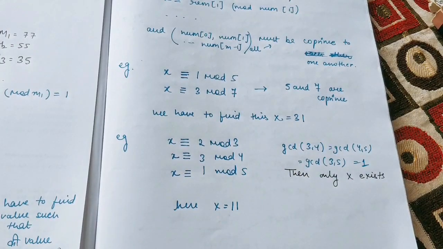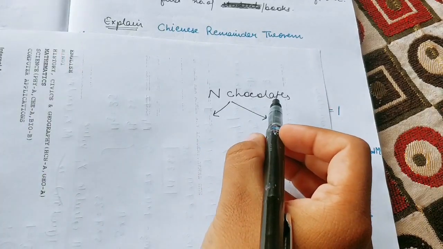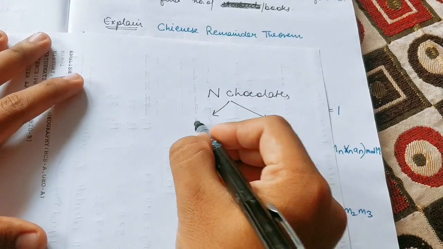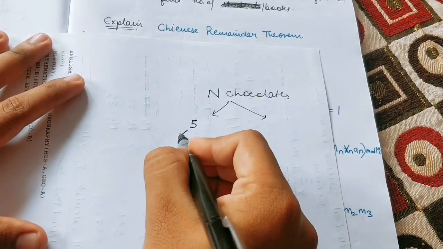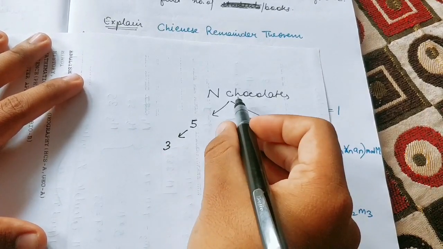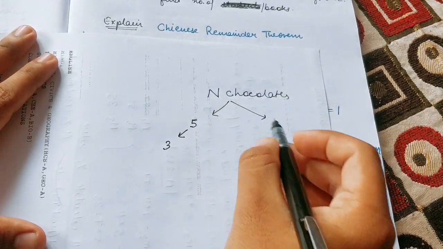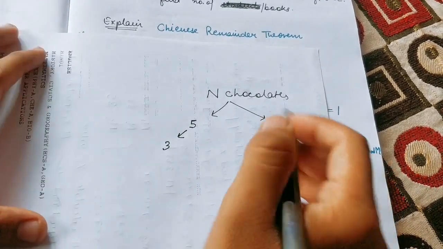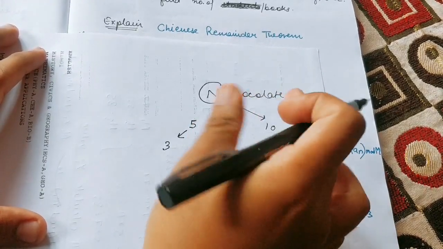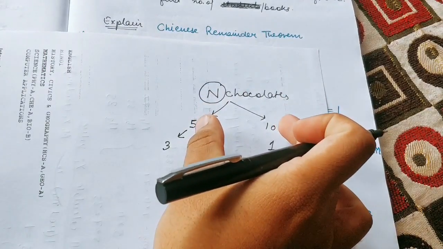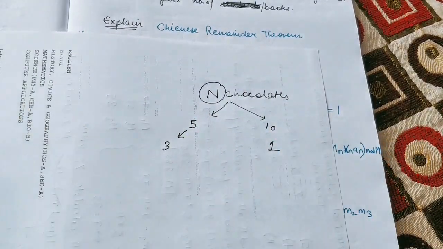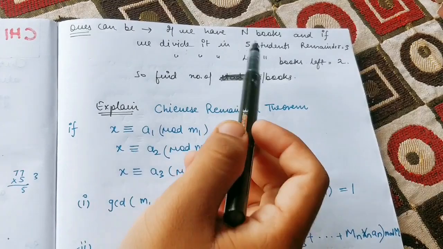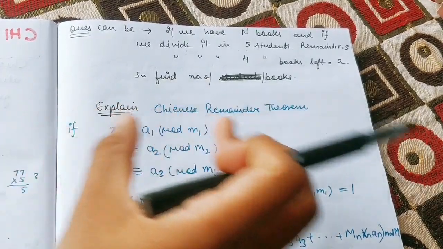It can also be used to solve mathematical problems. For example, if we have n number of chocolates and we divide those chocolates among 5 students, then we get 3 as the remainder. And if we divide the same n chocolates among, let's say, 10 students, then the remainder is 1. So we are supposed to find the n number of chocolates. In these cases we can use this Chinese remainder theorem to get these values. This is the same question I have explained here; I have just taken n number of books and told you about the chocolate example.